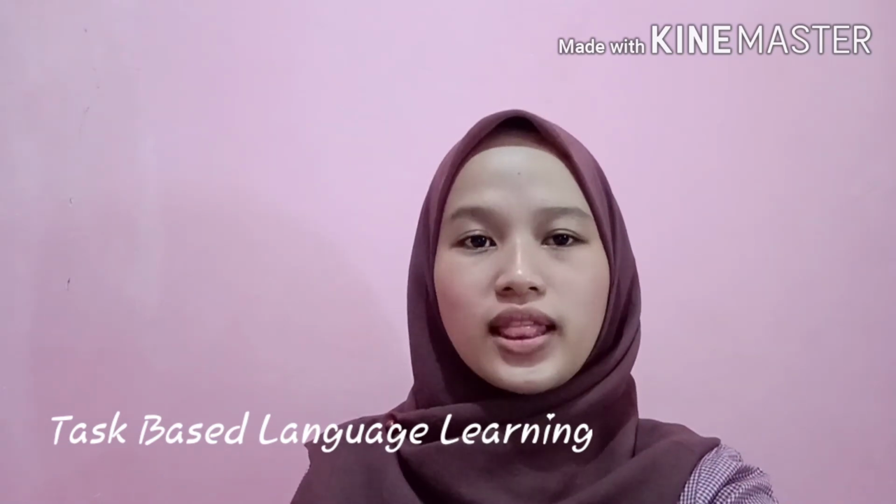Ninth, task-based language learning. The main aim of this approach to learning is task completion, and usually relevant and interesting tasks are set by the teacher, and students are expected to draw on their pre-existing knowledge of English to complete the task with as few errors as possible.